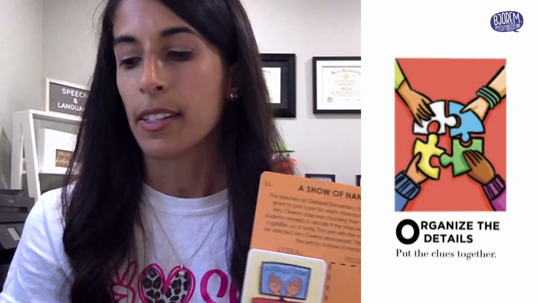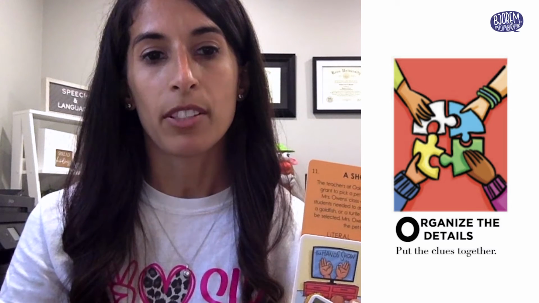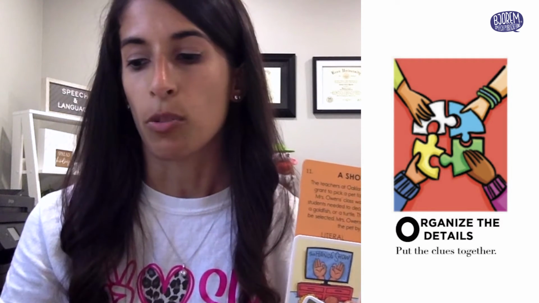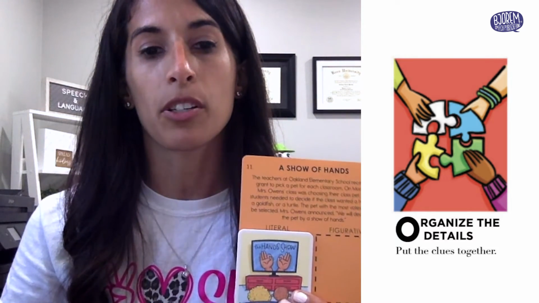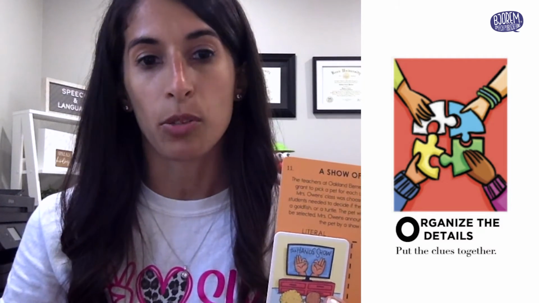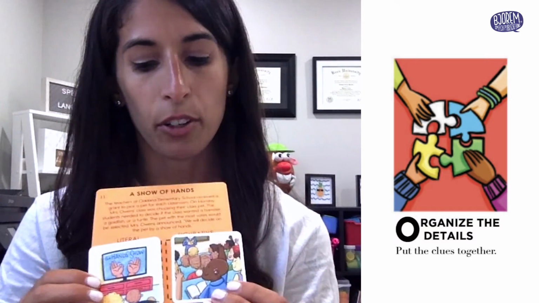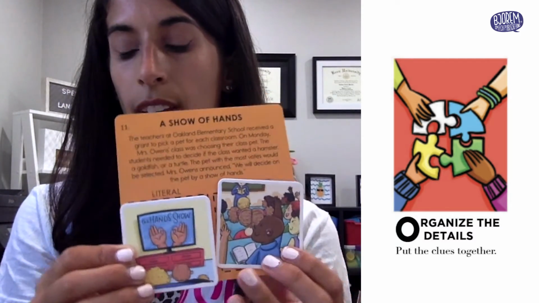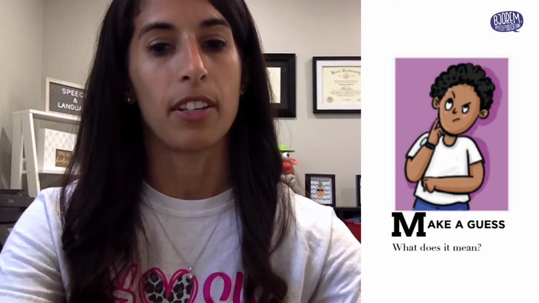Students are going to be drawing their pictures and going on to the next step, which is organize the details. I found that my students needed a second run around just to remember all the details within the story. So once you go over all the details once more, students are going to draw their pictures based on the context in the story, understanding all of the vocabulary and the story grammar. You're going to then draw your figurative drawing, and you're going to put that on this side of the card. After students have completed that, you're going to make your guess, what does the idiom mean, and then they're going to provide you with the definition.